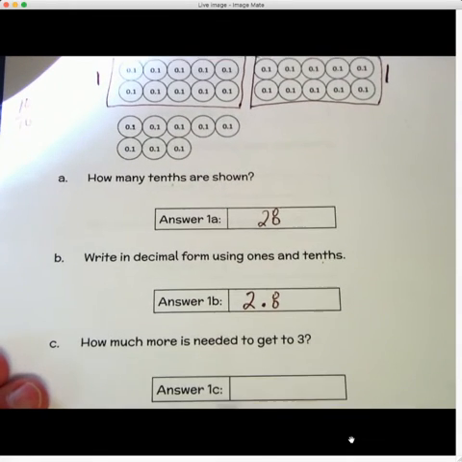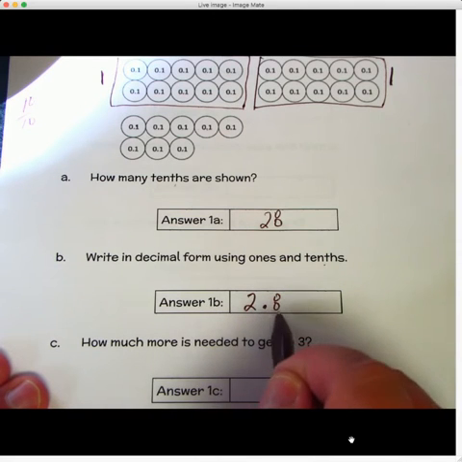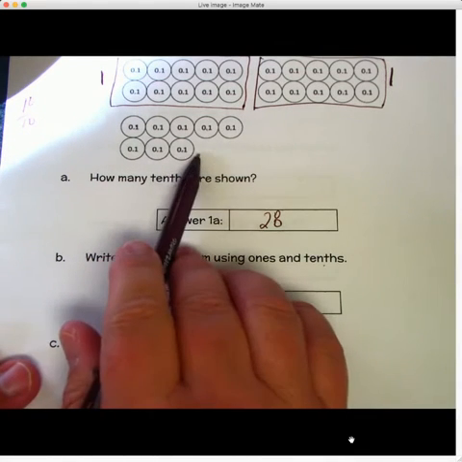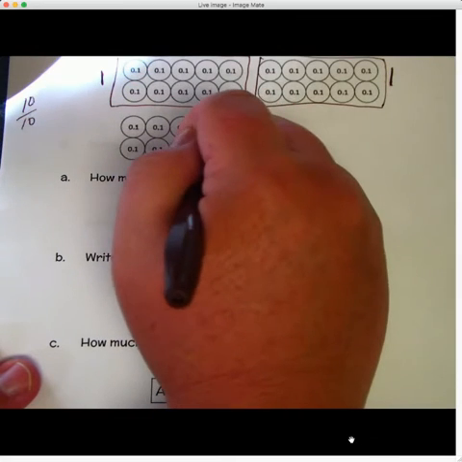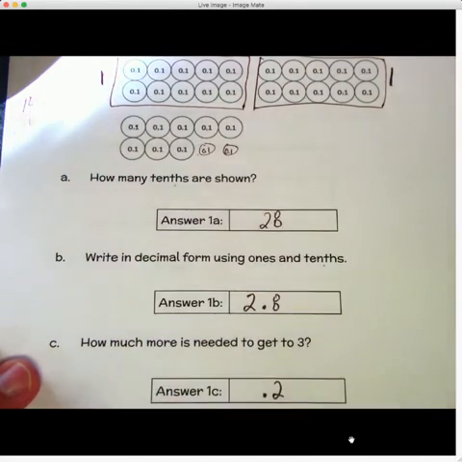How much more is needed to get to 3? Okay, well, we have 8 tenths. We need 2 tenths more, right? To get to 3: 8, 9, 10. 10 tenths would give us another whole, and it would make the number 3. Or we can look up here and say, how many more do we need? Well, we would need 0.1, 0.1 to get another group of 10, so we would need 2 tenths more. If you want to see it in picture form.